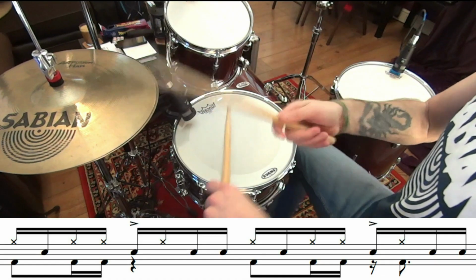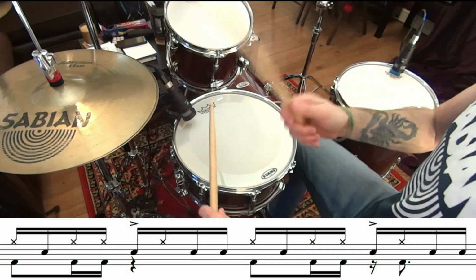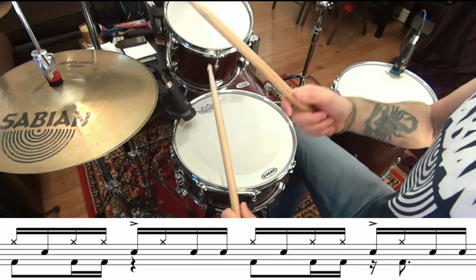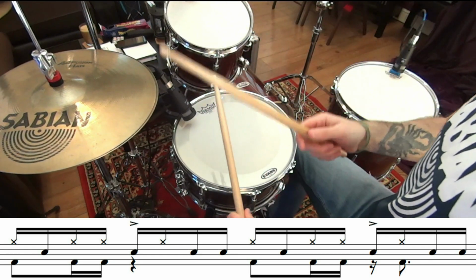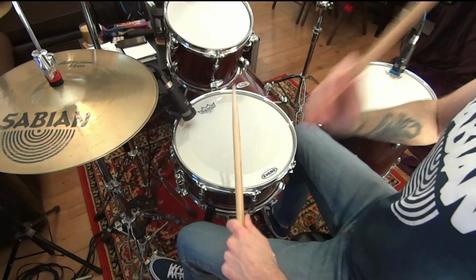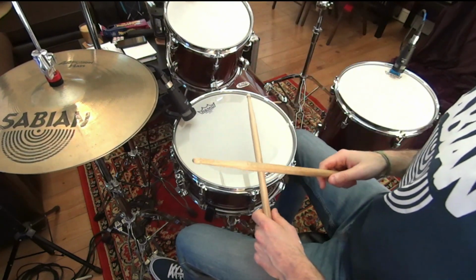Let's now add an extra bass drum to the E of beat 4. Now let's add an extra bass drum to the E of beat 2. What's now happening is that every time we play a hi-hat or land a right hand, we're going to put a bass drum with that.